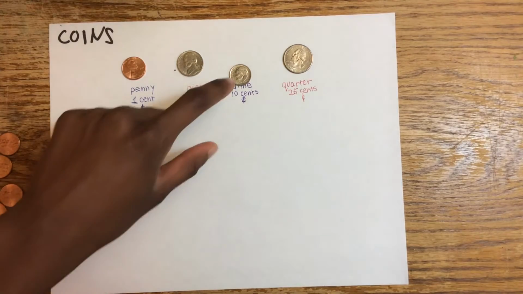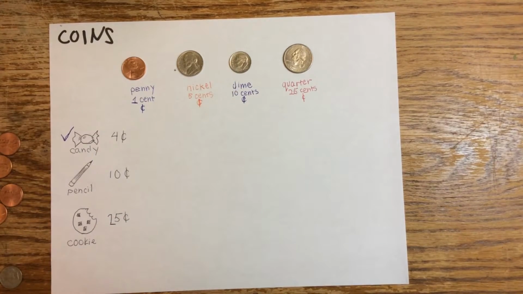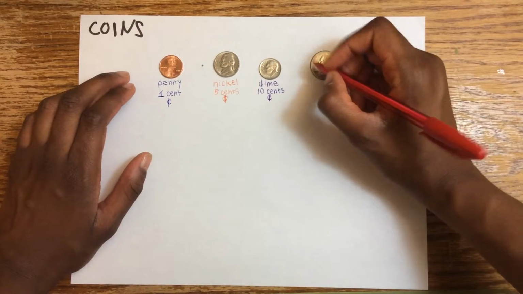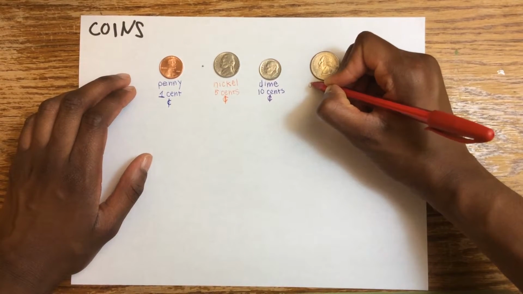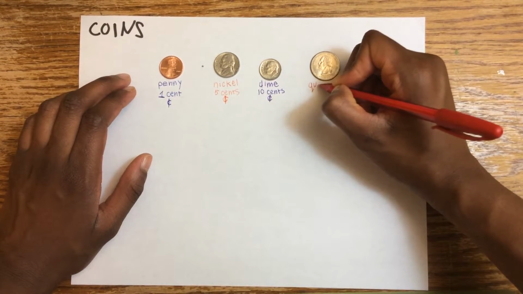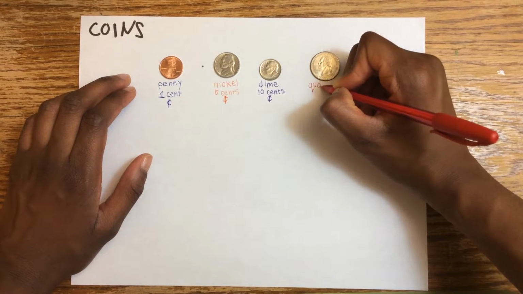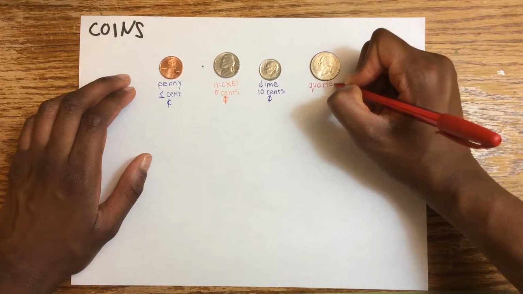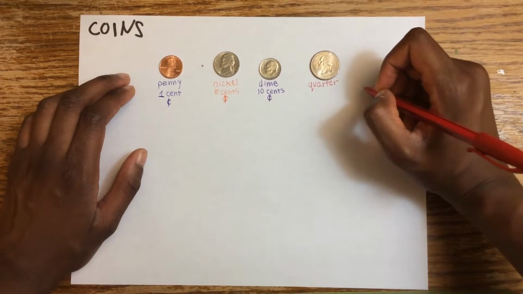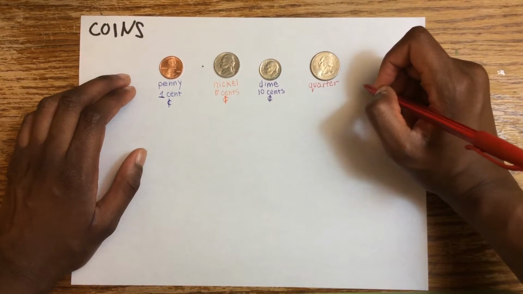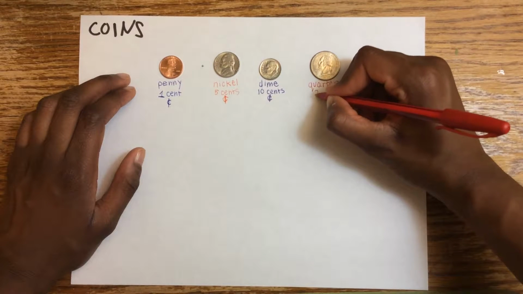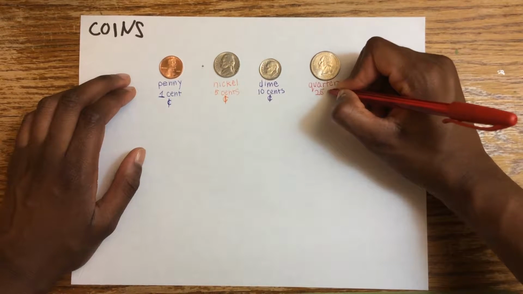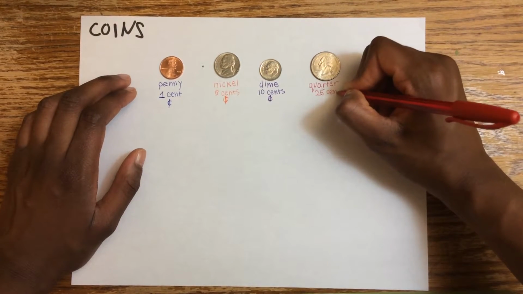Now we're going to use our coins to buy things from the store. So first let's write out quarter. Q-U-A-R-T-E-R. Quarter. And it is worth 25 cents.